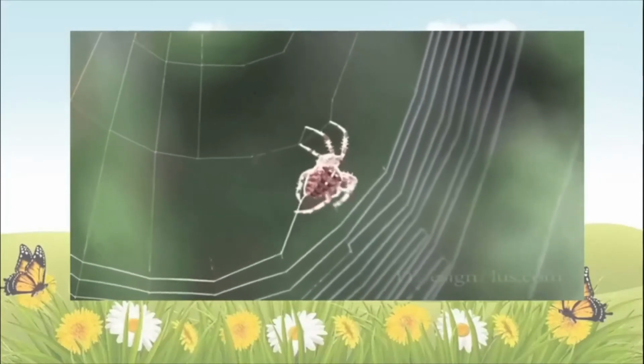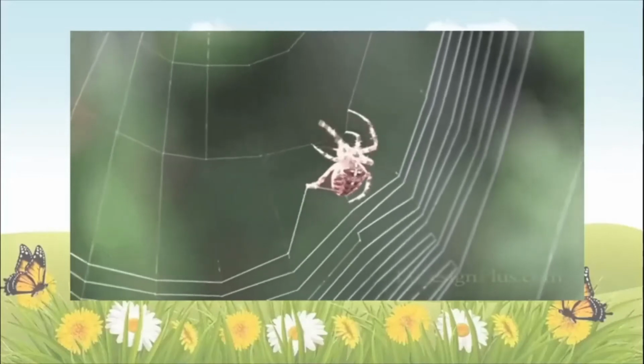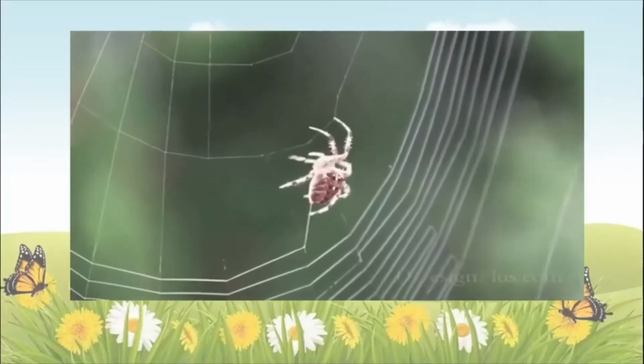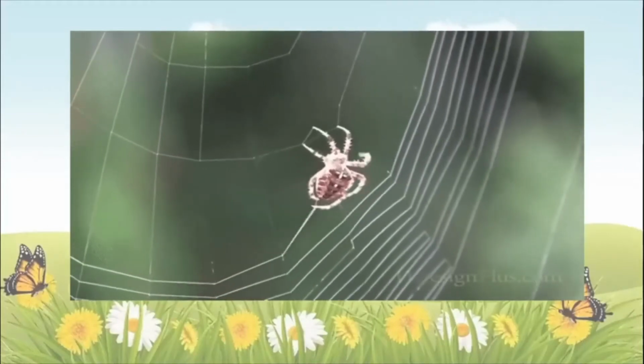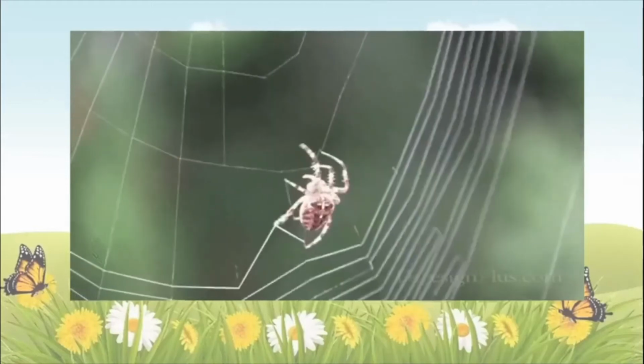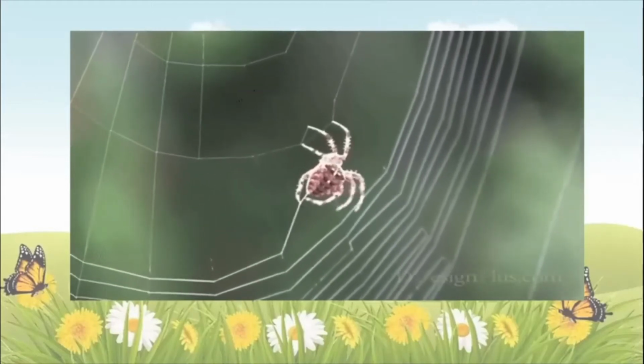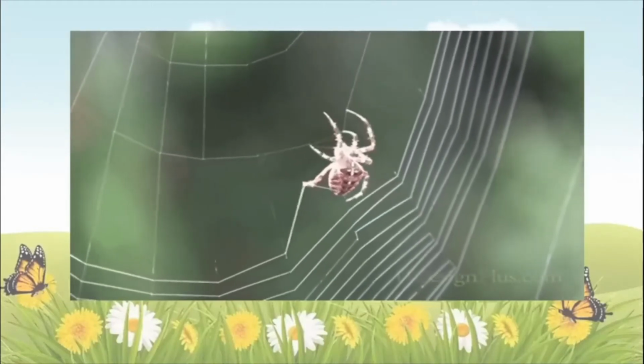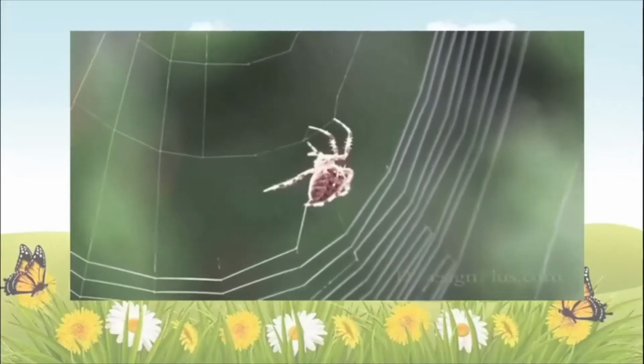Which is this animal? It is the spider. Okay, see how the spider is spinning its web, isn't it? So these are, children, some examples of animals which make their own shelter.